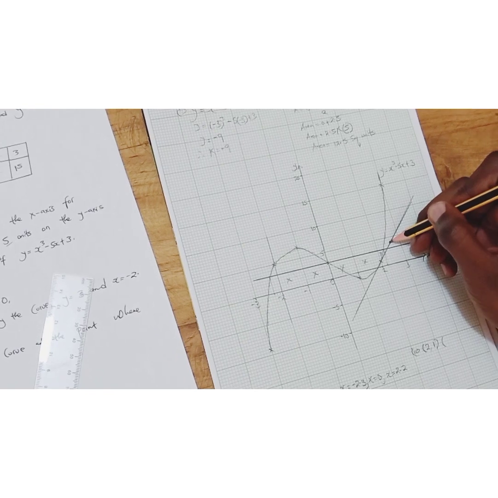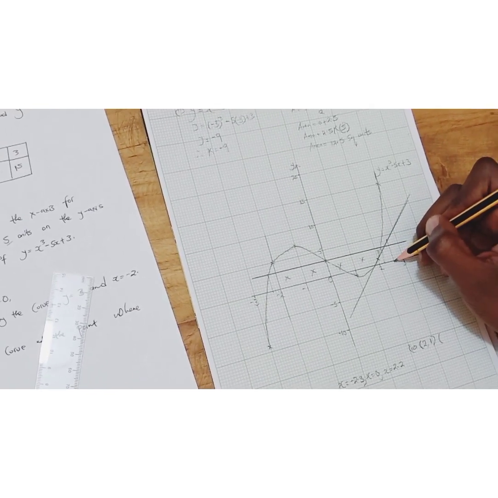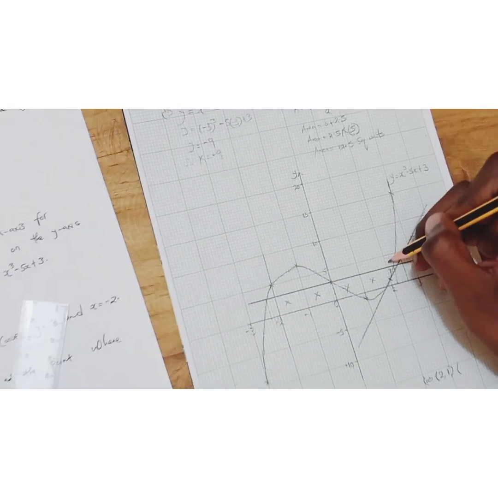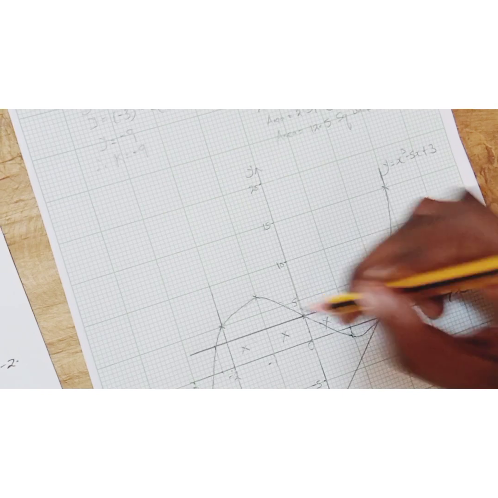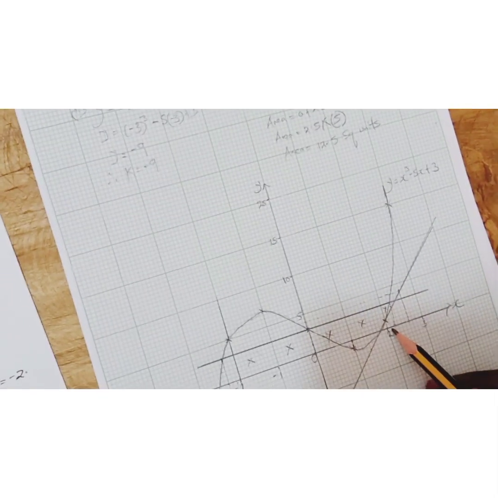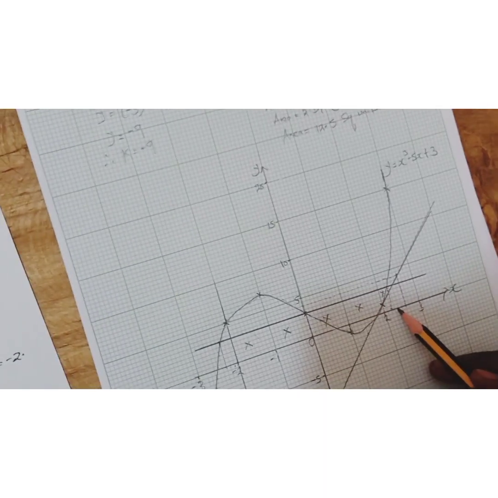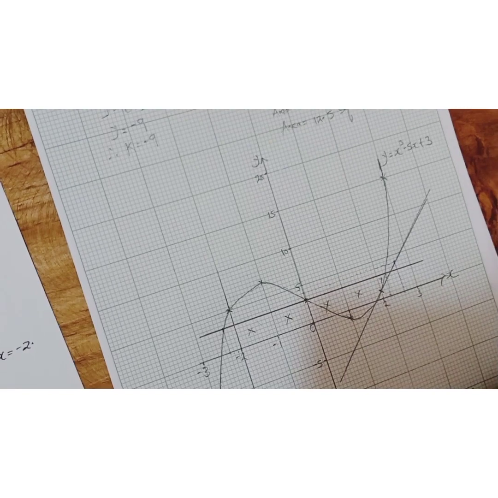I read my x here, and at the same point, I read my y. Here my x is 2.6.